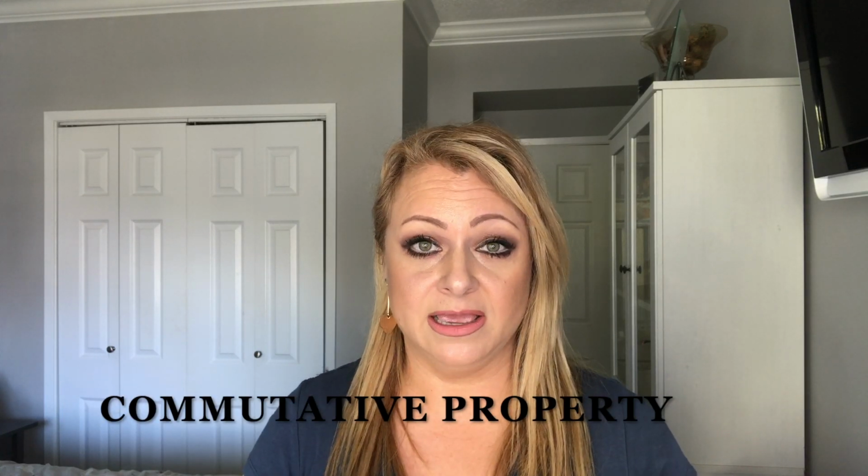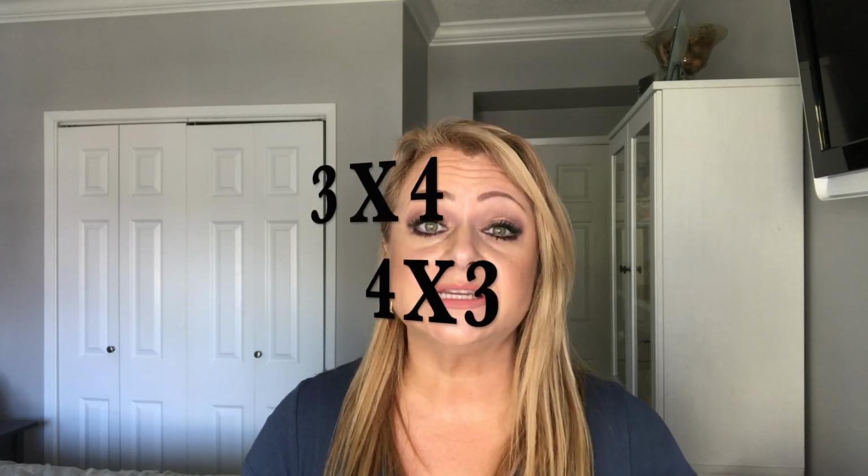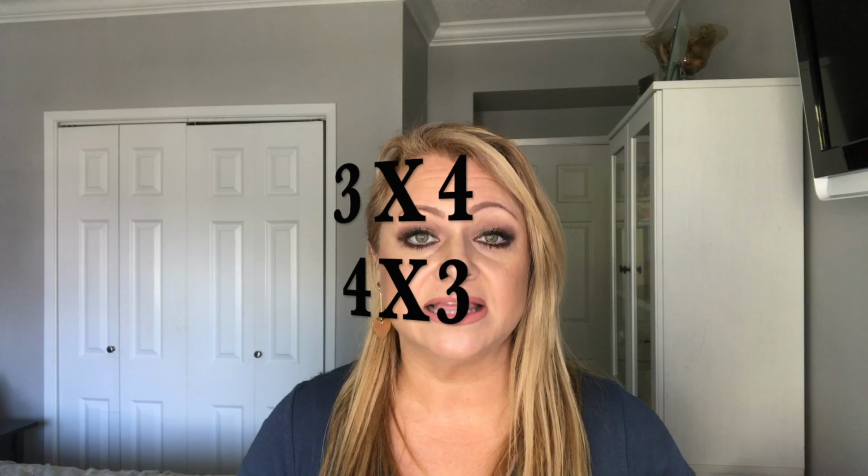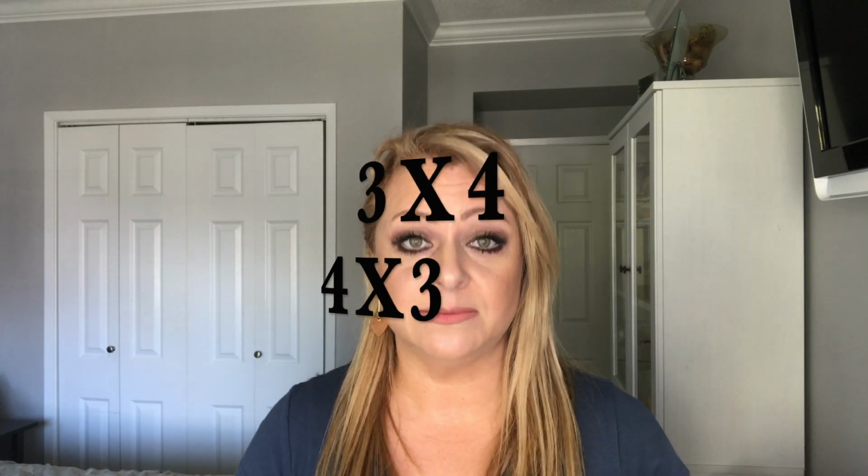Then we're going to move on to something called the commutative property. And really all that is teaching them that 3 times 4 is exactly the same as 4 times 3. In multiplication, it doesn't matter what 2 numbers you multiply in what order, you're still going to get the same product, the same answer. So they need to know this. 2 times 3 is exactly the same as 3 times 2.